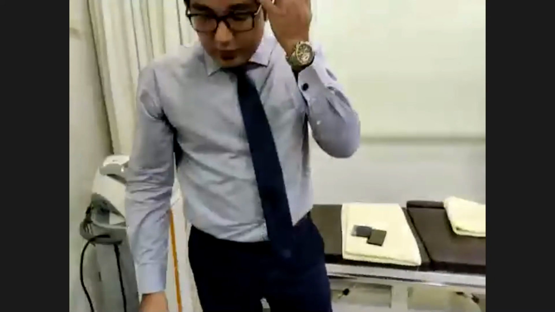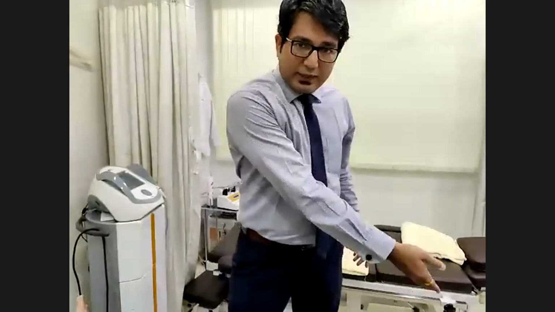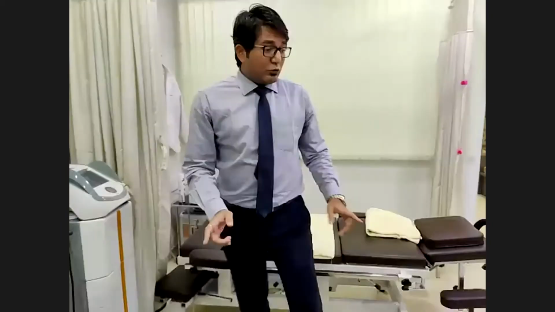So by working this way, now only the foot remains. So I would like to ask my patient to keep the legs on that side. It will be easy for demonstration.